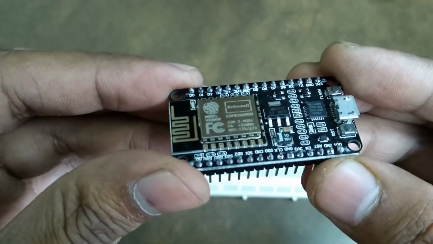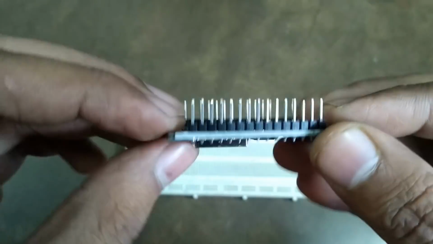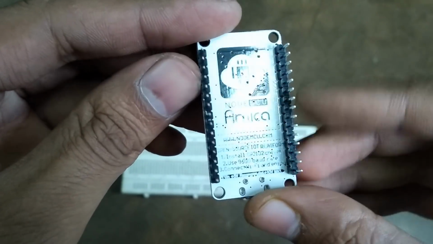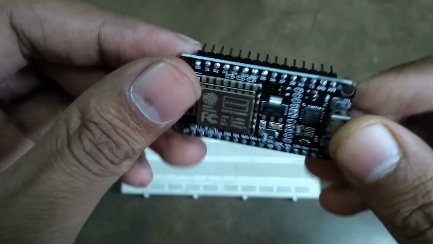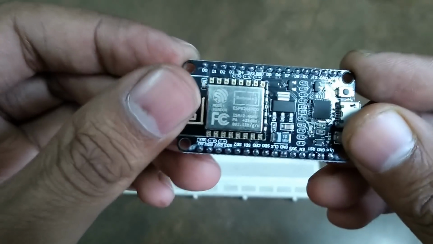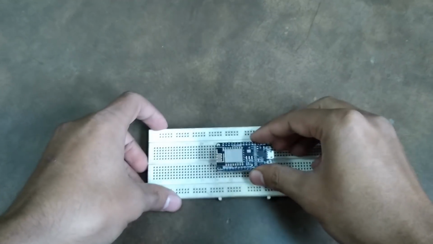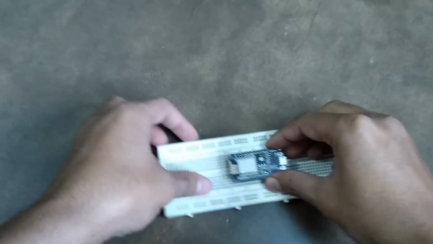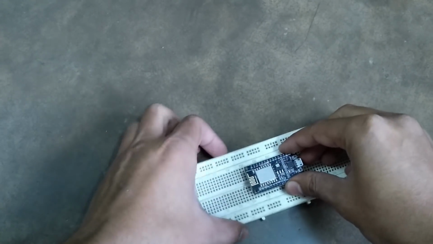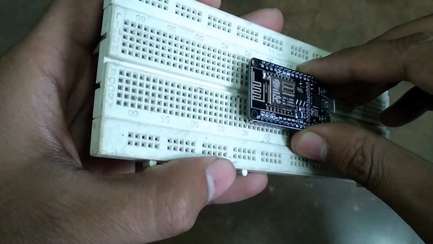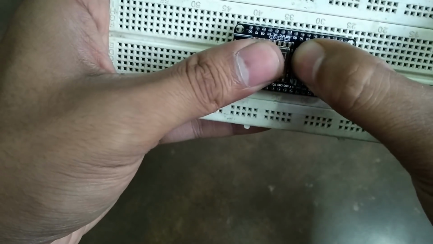In this video, I will be showing you the basics of creating a smart home by using a NodeMCU board programmed in Arduino IDE environment using Blynk application. First, I will plug the NodeMCU into the breadboard.